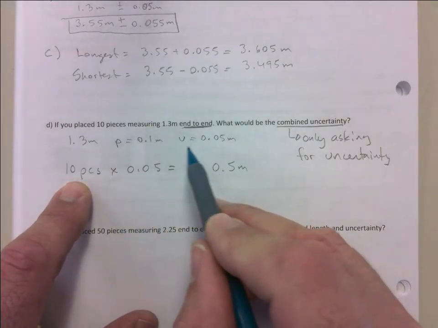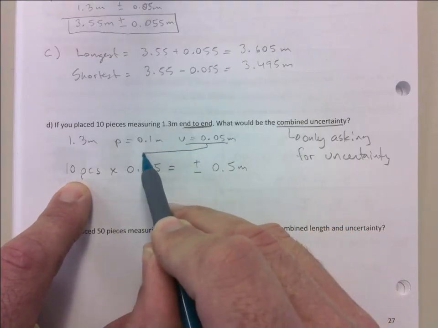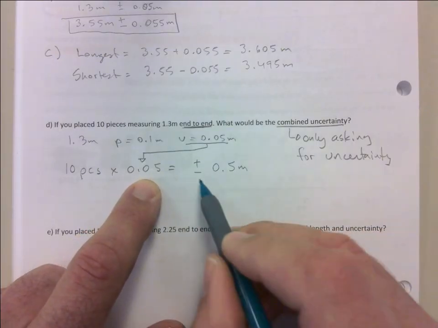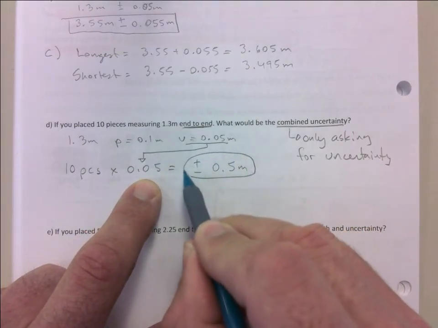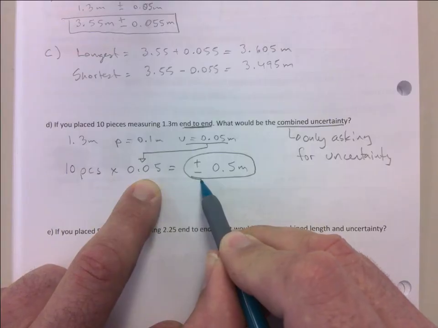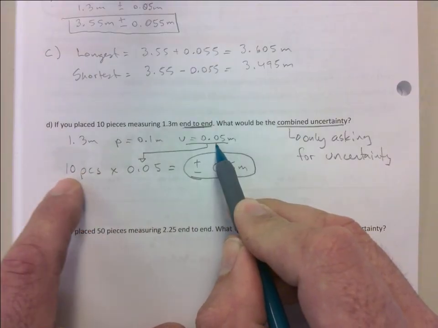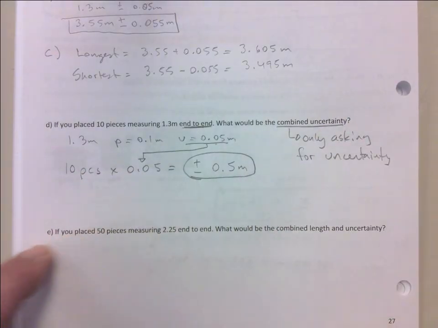So basically, we just took this and multiplied it by 10, and it just shifts over the decimal one place. This is all it was asking for, just the combined uncertainty. So you focus on the uncertainty of one piece, multiply by 10 because they're all the same, right?